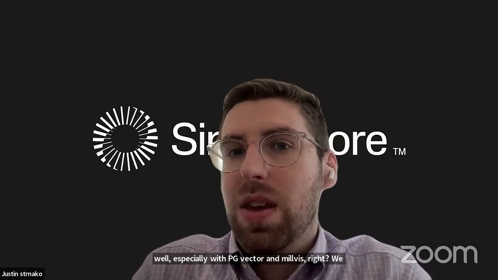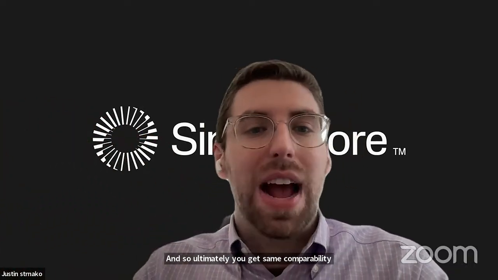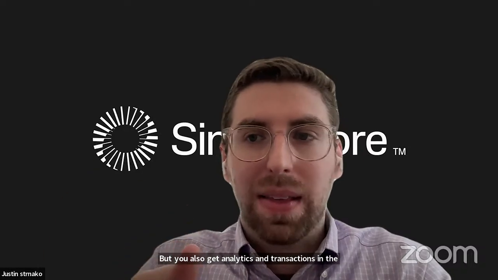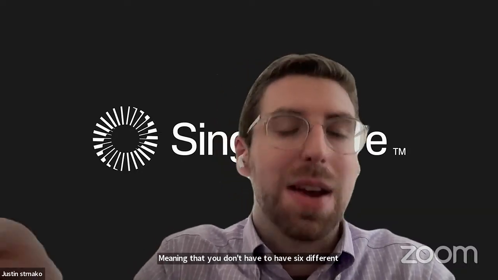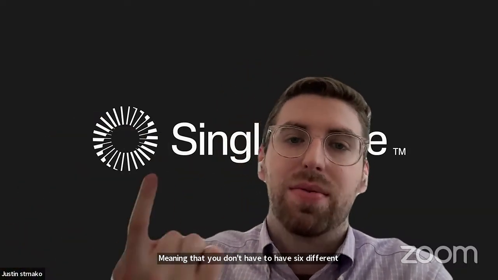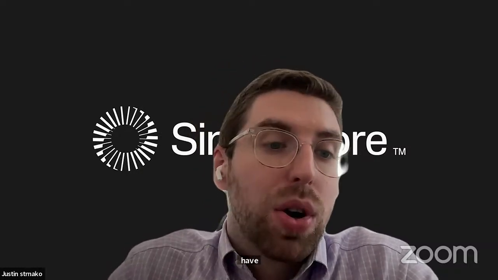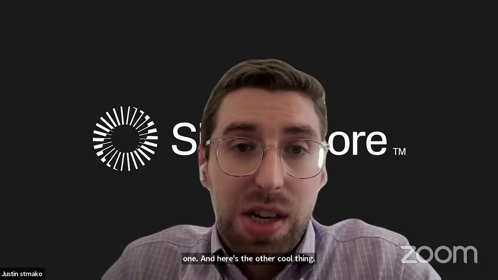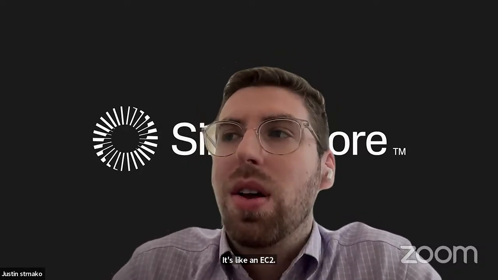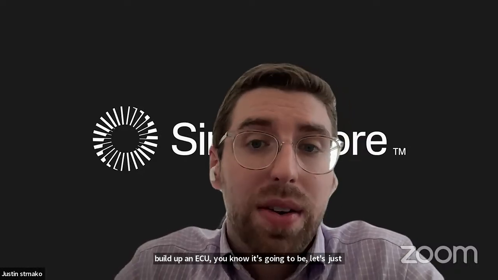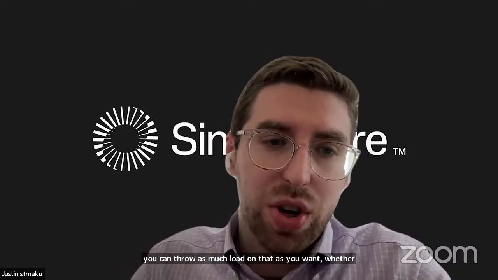And so ultimately, you get the same comparability, but you also get analytics and transactions in the same table, meaning that you don't have to have 6 different licenses, 6 different master agreements, 6 different databases and companies you have to work with. You just have one. And here's the other cool thing. SingleStore doesn't operate on a per query cost. It's like an EC2. You build up an EC2, you know it's going to be, let's just say, $2 an hour. You can throw as much load on that as you want, whether that's vectors, analytics, transactions, it doesn't matter. So you could do quite a lot.